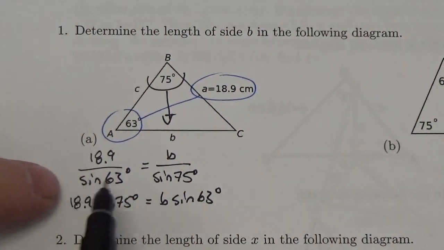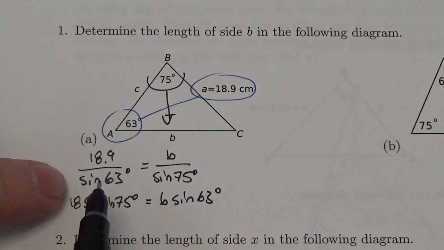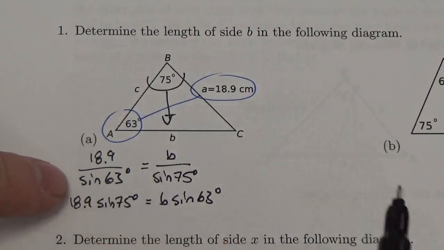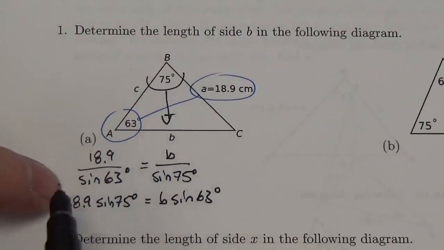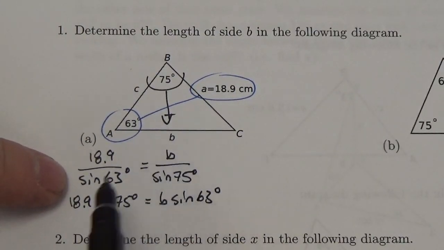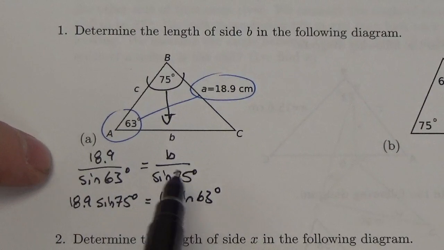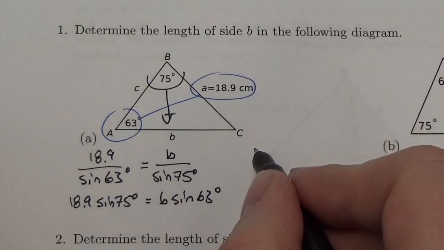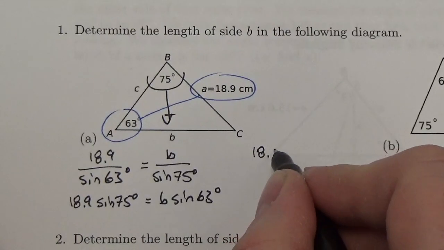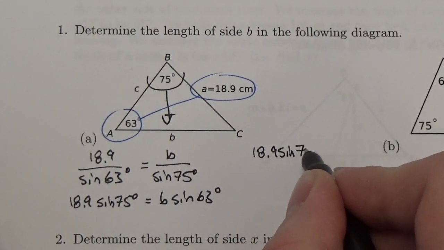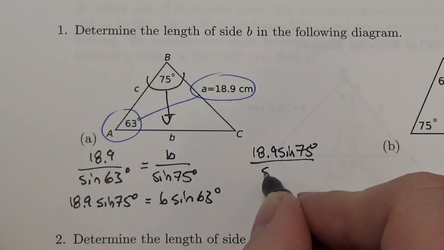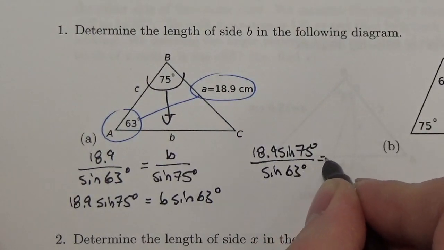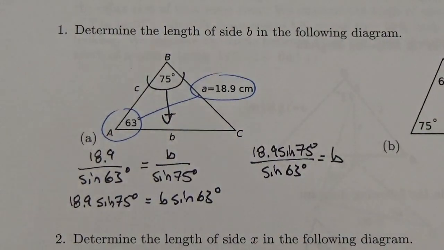Okay, so I know that this is just a number, and my calculator knows what that number is, so I can get it later on when I need it. But I'm going to multiply b by the sine of 63. I'm going to multiply 18.9 by the sine of 75. I am looking for b, so now I want to get rid of this. So now I'm going to divide that back over. So I'm going to get that 18.9 multiplied by the sine of 75 degrees divided by the sine of 63 degrees is going to equal b.